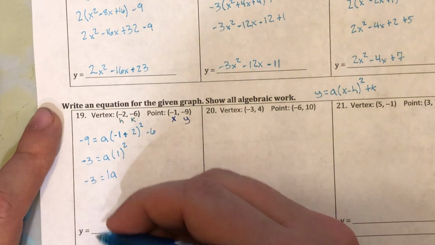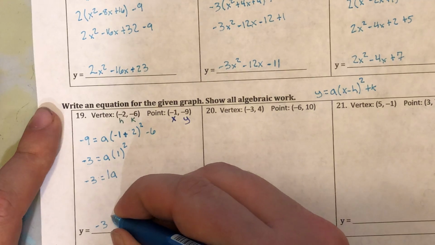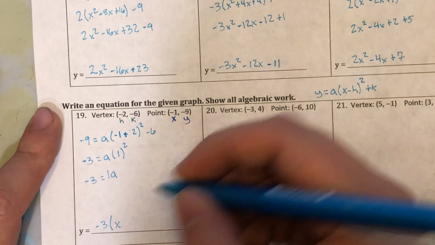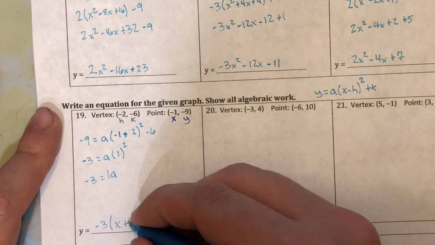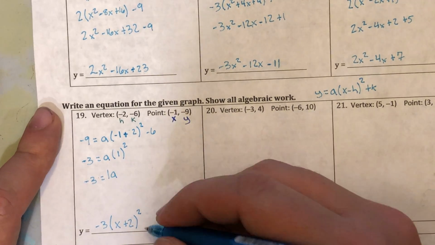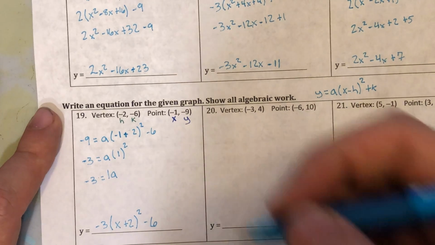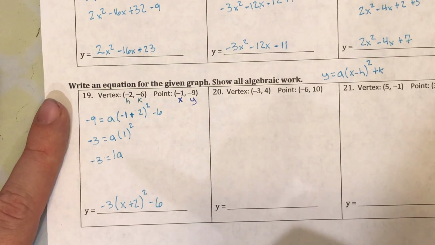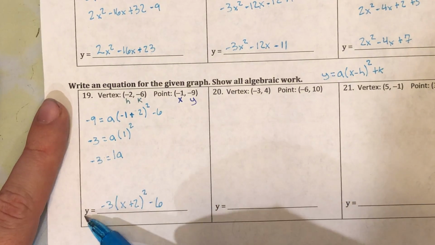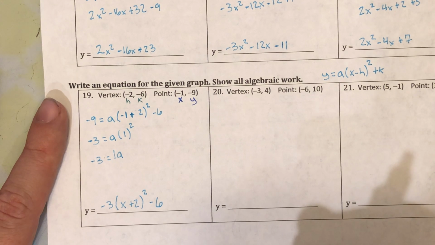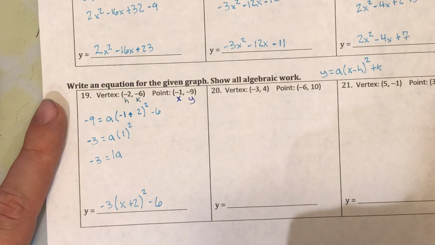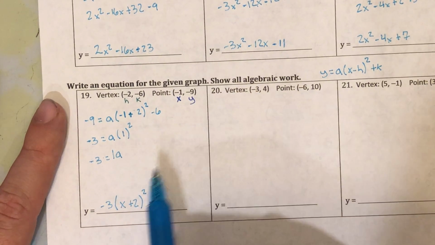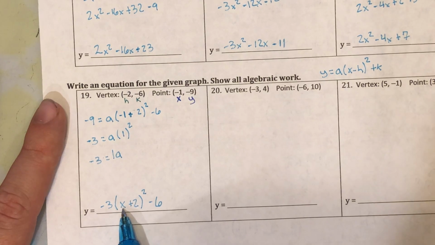So I have y equals -3, open the parentheses, x plus 2 squared minus 6. When you are writing your equation, you want to keep the x and y as variables because you want to know all points on the line, or all points for the function. You don't want to put the x value of -1 in because that will give you a y only at a particular point.